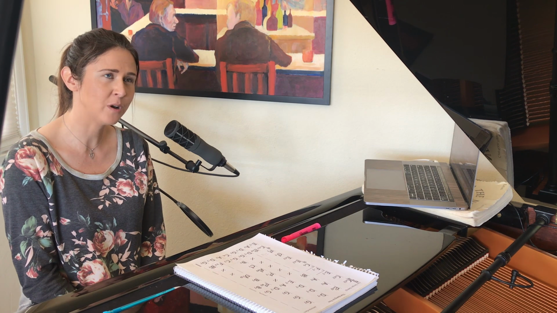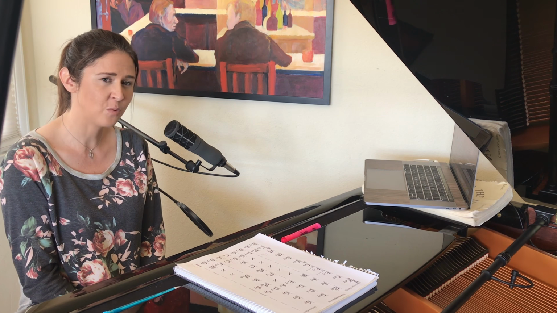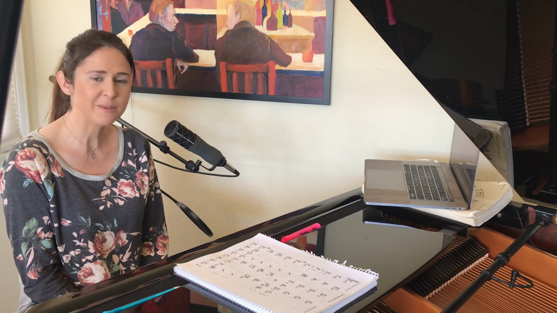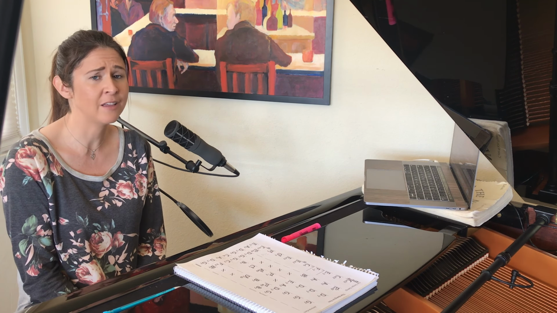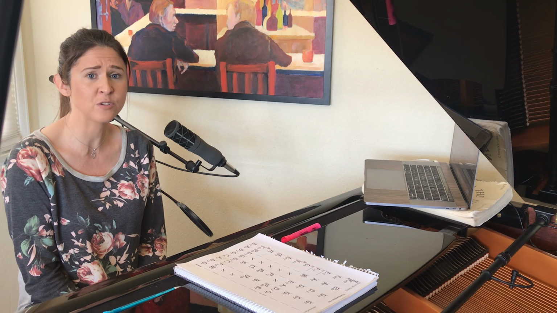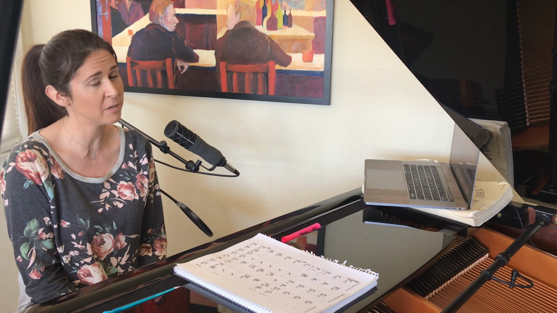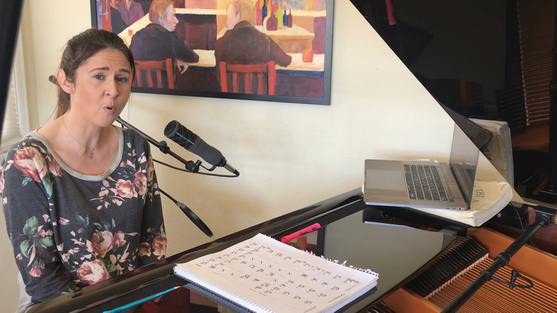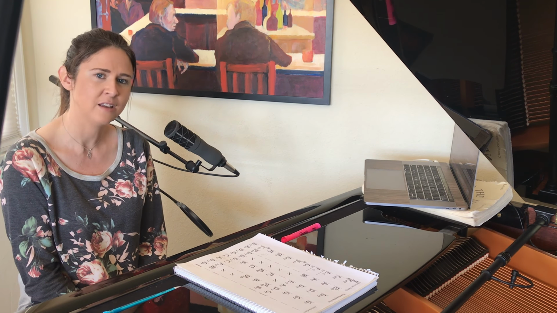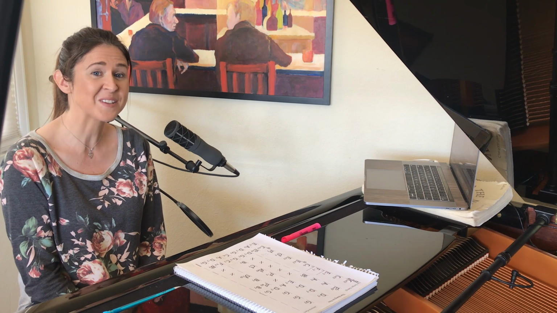As you absorb these things, it will help you so much to be able to absorb the song and then play it in other keys, improvise over it, accompany somebody, and comp. All of these things will stick in your mind so much more if you just take a second to do a quick analysis. So that's what we're going to do today.